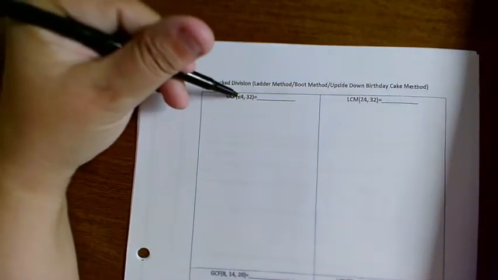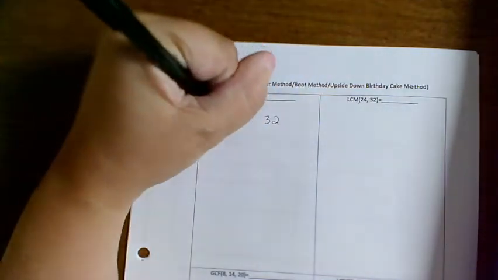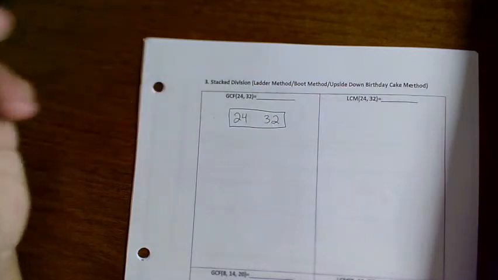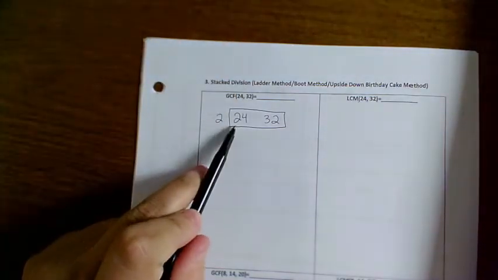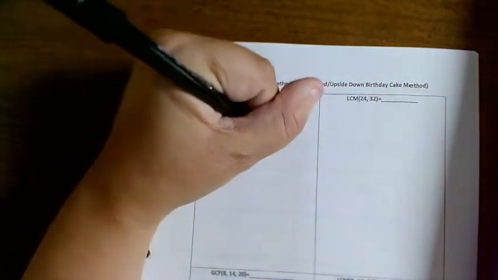So the idea is that you are pulling out common factors. If I wanted to find the greatest common factor of 24 and 32, I could write 24 and 32. And then what is a factor that 24 and 32 share? What is a number that goes into both of them? Maybe it's a 2. So 2 goes into 24 12 times, and 2 goes into 32 16 times.